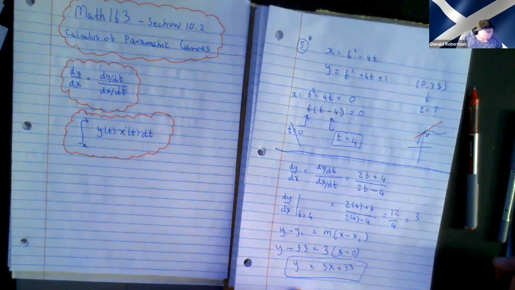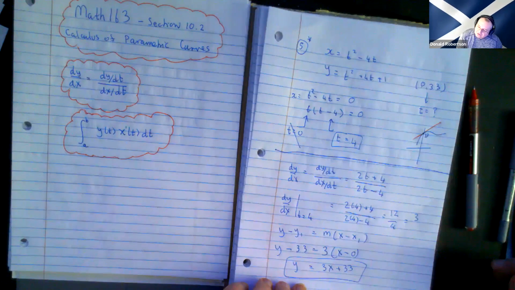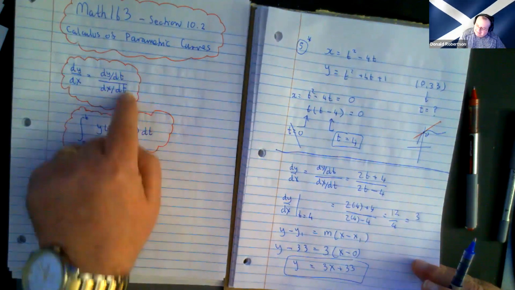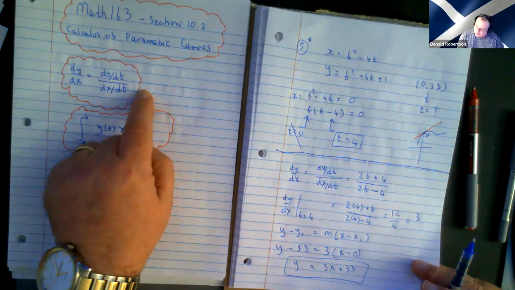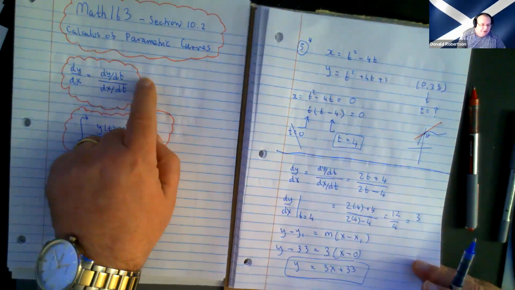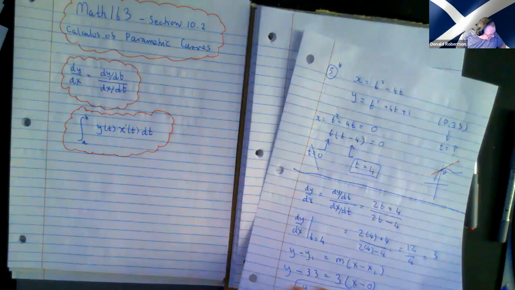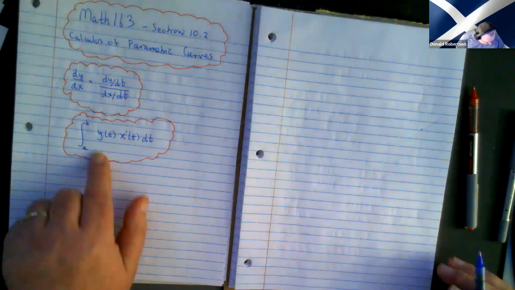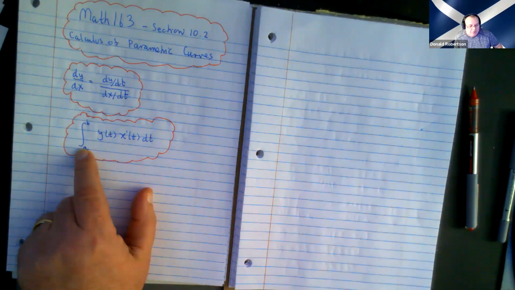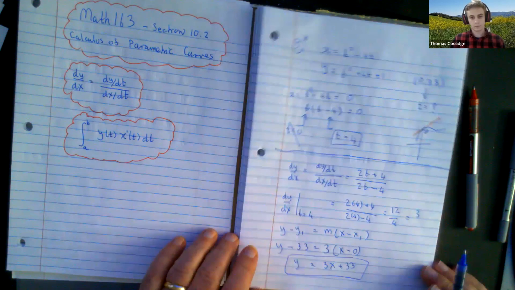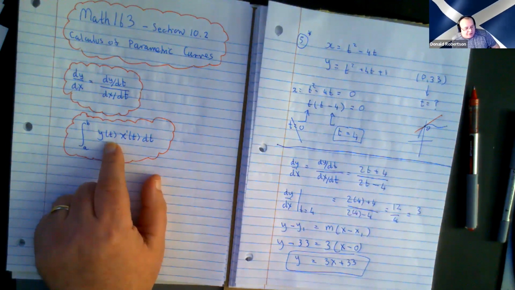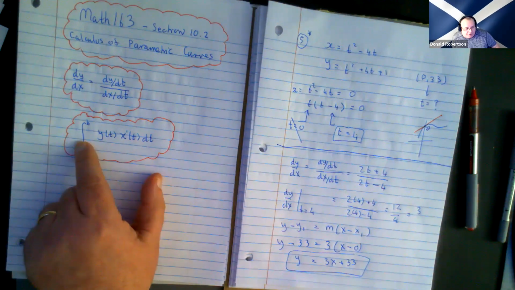Are we comfortable about the derivative? It's actually sort of intuitive, isn't it? That formula kind of makes sense as to why it would get you the derivative of a parametric curve. What's less obvious is our next one, which is how do you find the integral of a parametric curve?